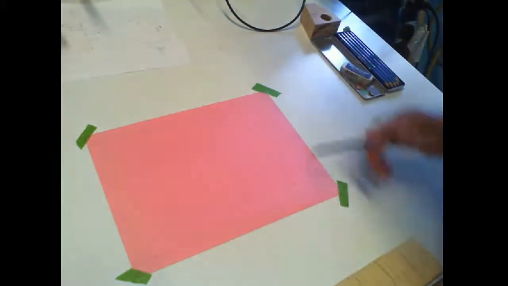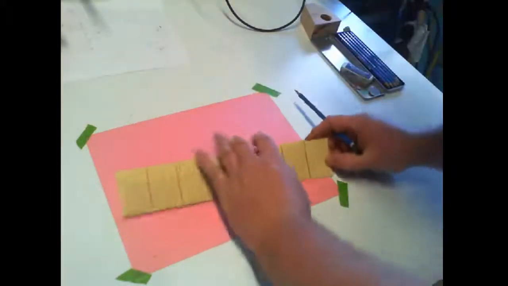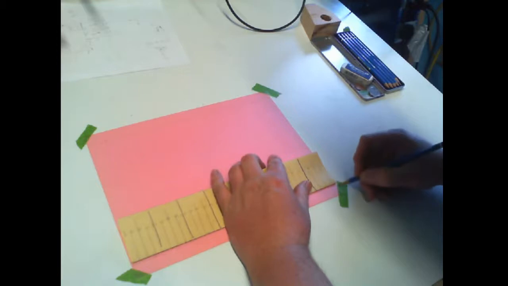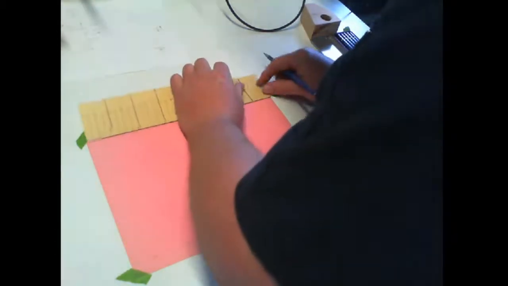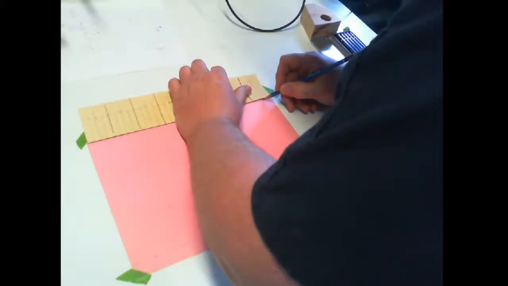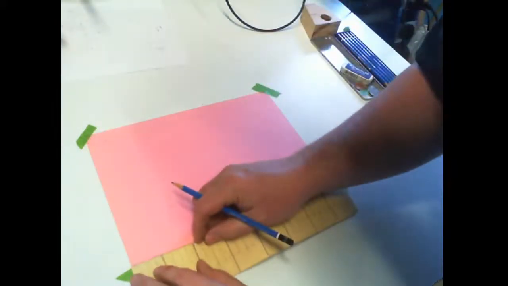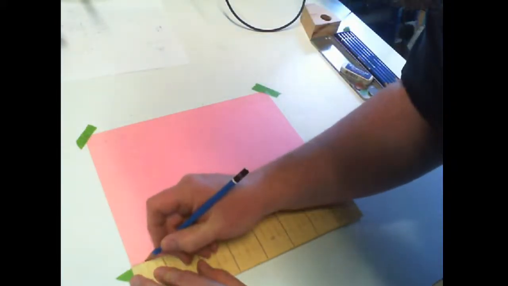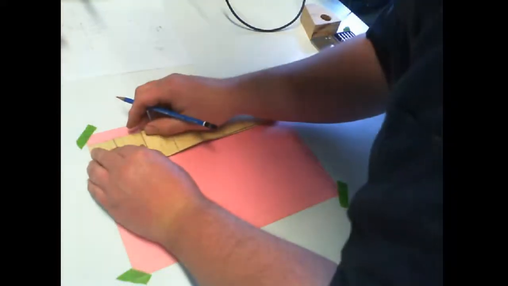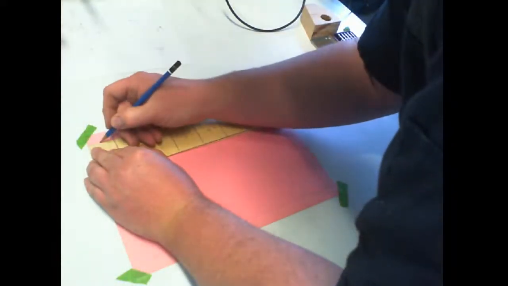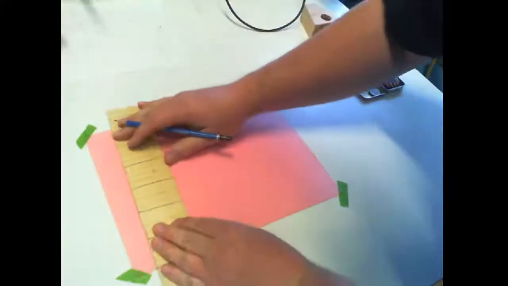Okay, and then I'm going to go ahead and just, since I did 2 units there and there, I'm going to go ahead and do 2 units on the edges too. Okay, so now I'm going to make my mark right off of this border line. Okay, same thing over here. And over here. Now I'm going to go ahead and draw those lines in.